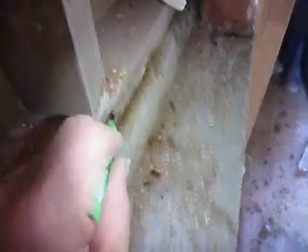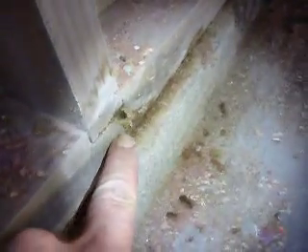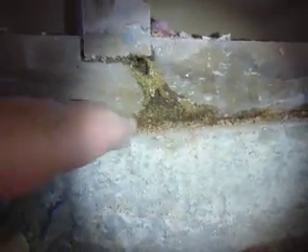And we can actually see that just on this rear side we've got the termite mud trail that has come up, and that termite mudding has been attracted to the moisture that has occurred along the base of the bottom wall plate.